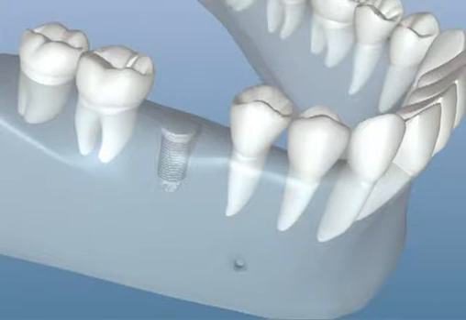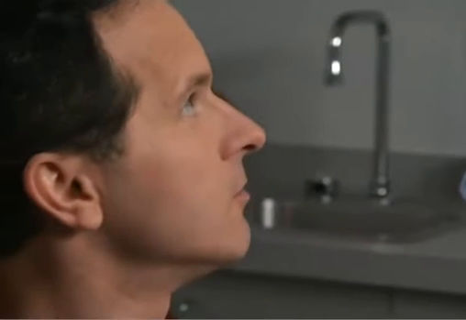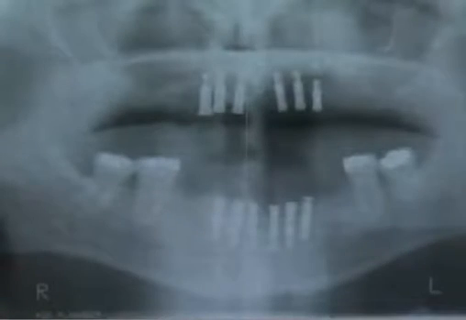And during this time, osseointegration takes place. Now, this is the process where the jawbone grows tightly around the implant to hold it firmly in place. The osseointegration process is verified through clinical examinations and X-ray diagnosis, and this process must be complete before the second phase of the surgery can occur.